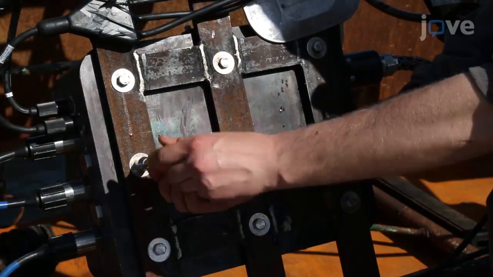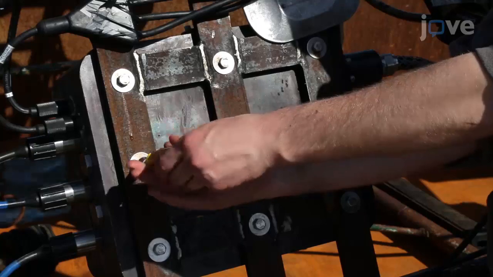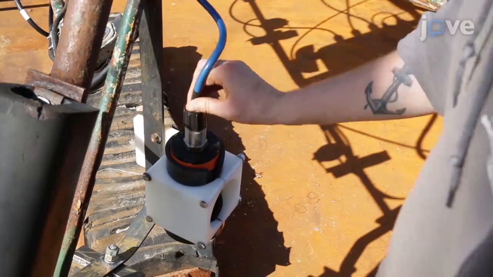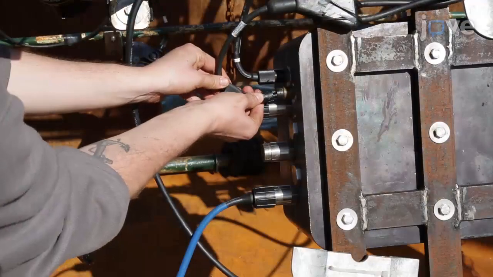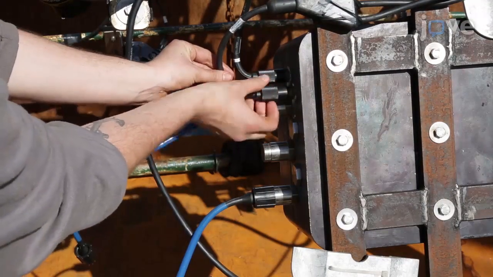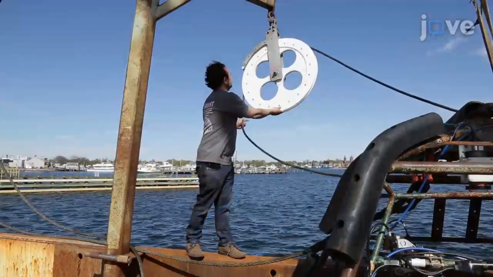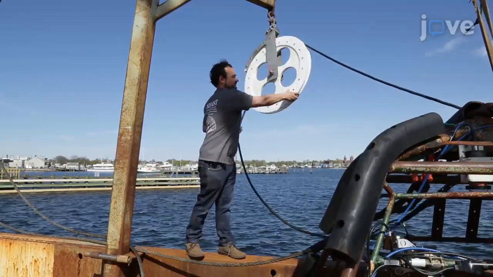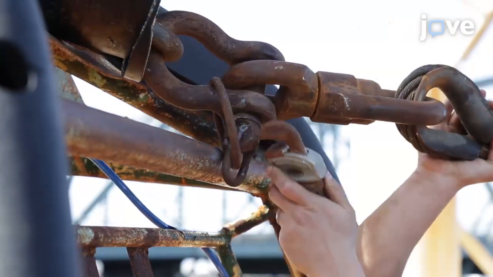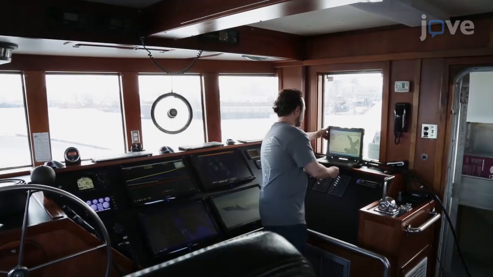Attach the junction box to the pyramid. Next, attach the cameras and lights to the pyramid. Then, connect the cameras and lights to the junction box with camera and light cables. Run the fiber optic cable through the sheave and attach it to the davit. Attach the vessel hydraulic winch cable to the pyramid. Set up the equipment in the vessel wheelhouse.